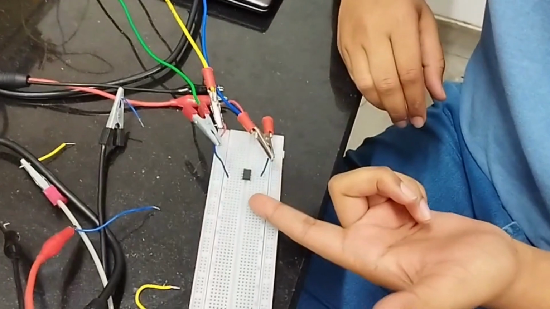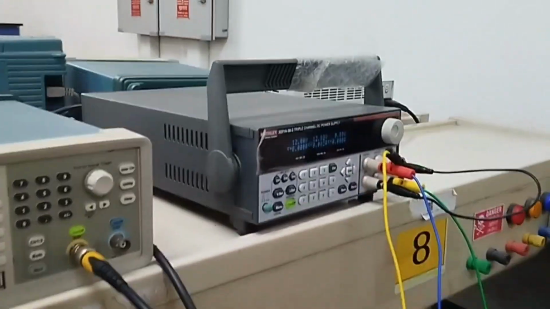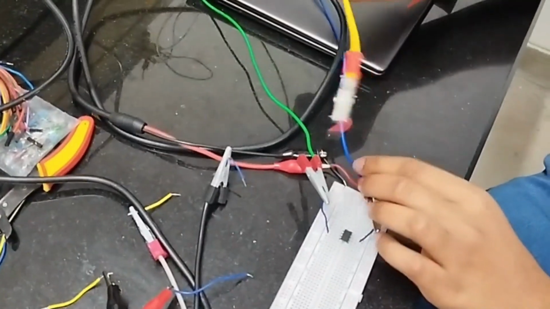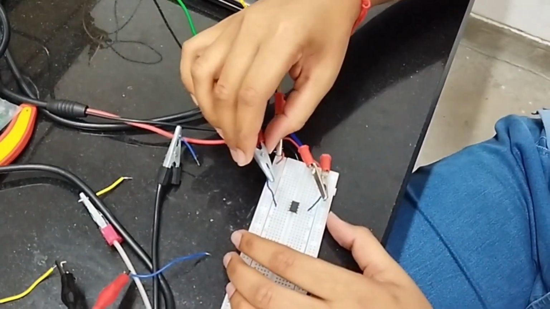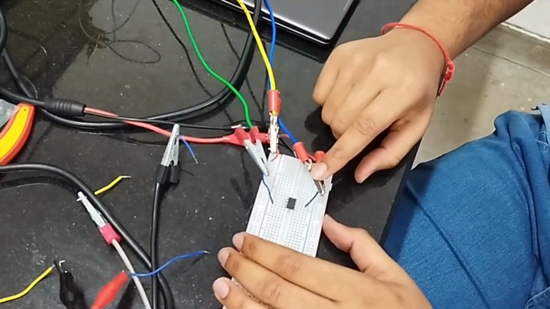We are making a differentiator. First I have taken an op amp and then I've taken offset voltages of plus 12 and minus 12, and I've taken ground also. So this is ground, and this is minus 4 and this is plus 4.